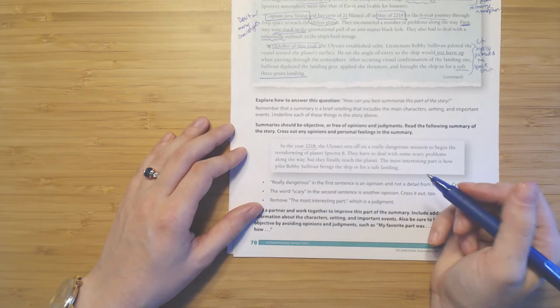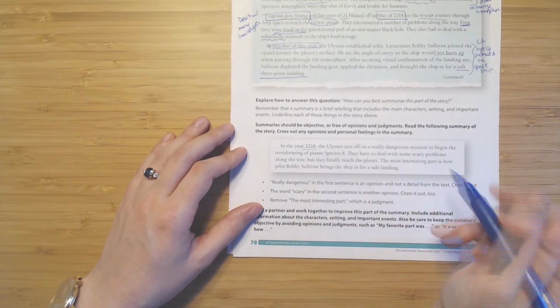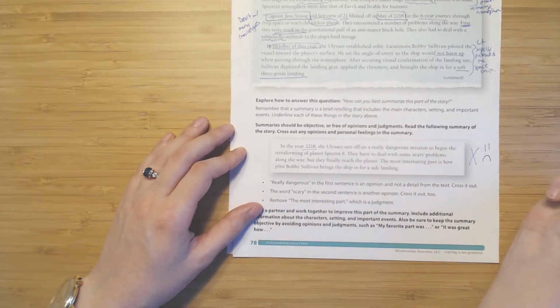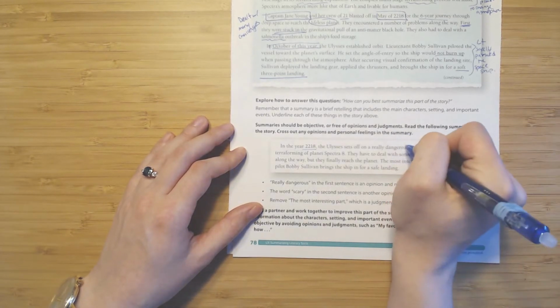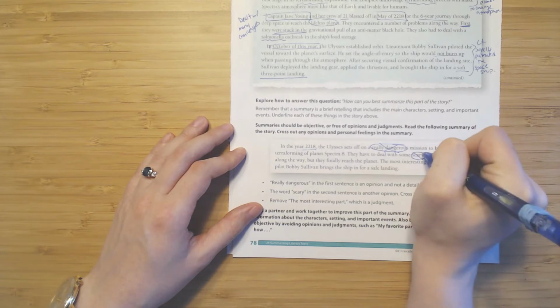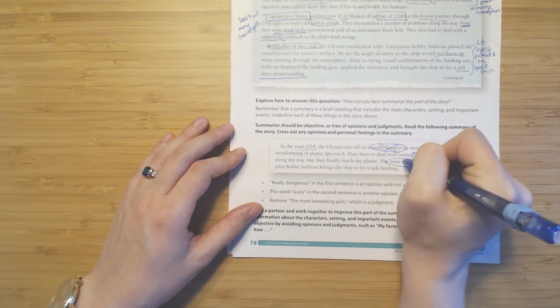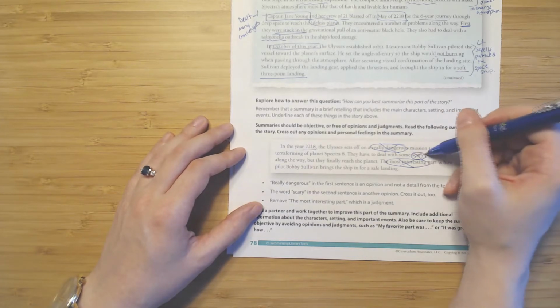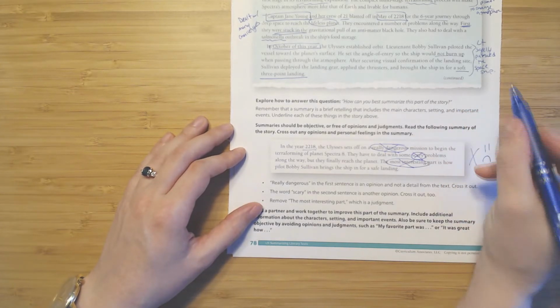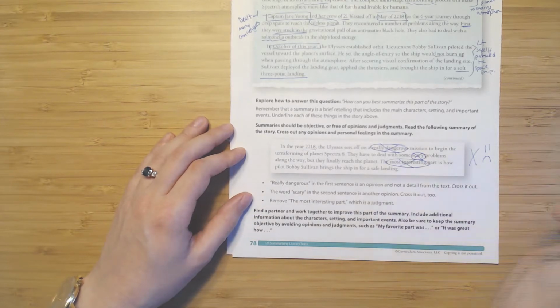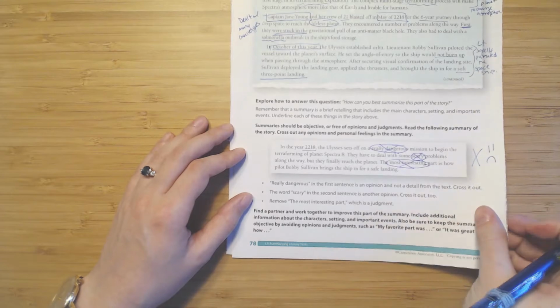And again, this summary is trash, right? Because they included their opinion. So we have to keep track and make sure that we are getting rid of any opinion. So we have to cross out really dangerous, scary, and most interesting, because again, this is not a review. Okay, moving on, here we go.